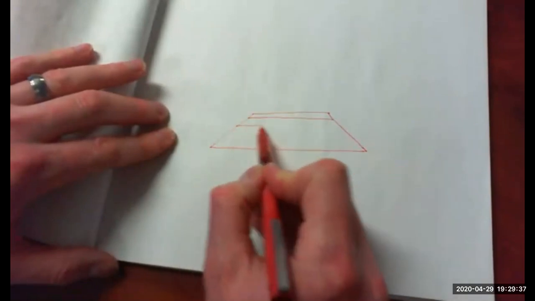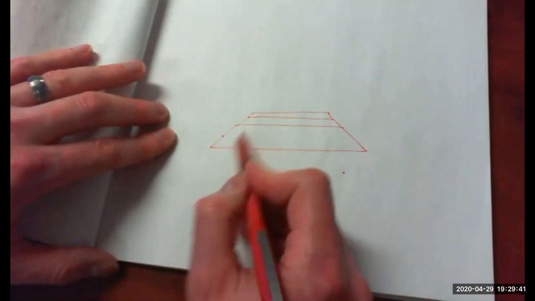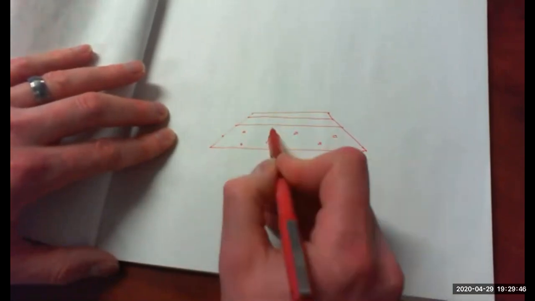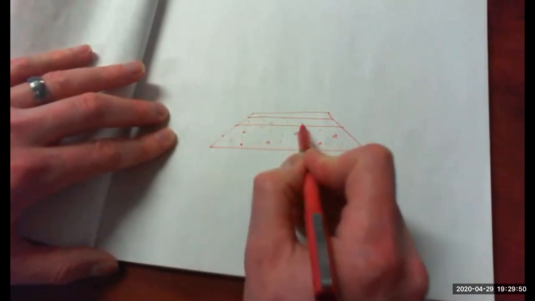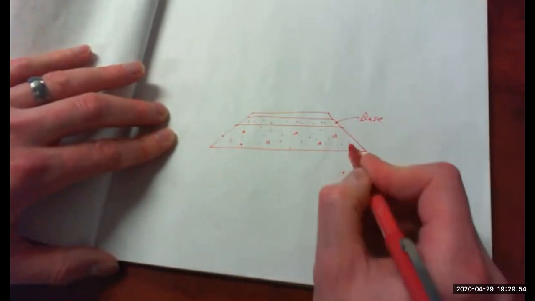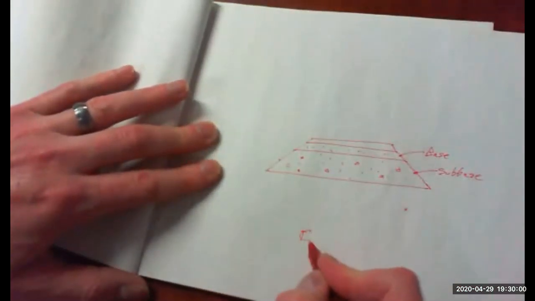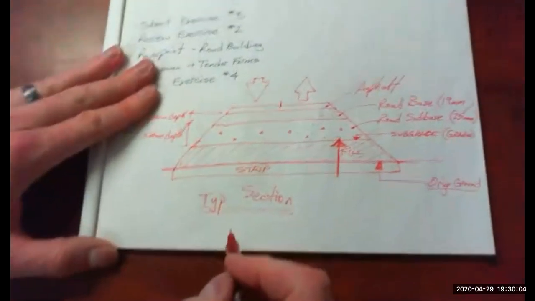So asphalt, base, maybe this whole layer is subbase. There's the subbase. This was the base. So base. This is subbase. So in a cut, this one was fill, we said.